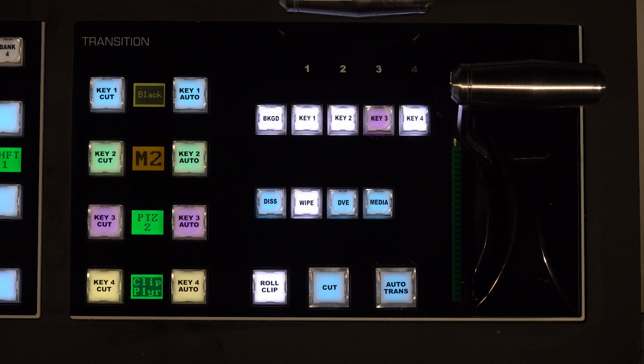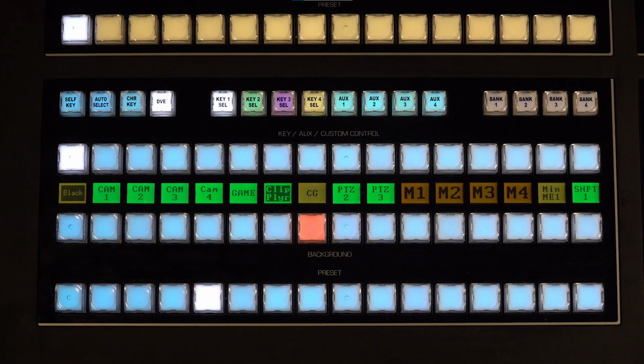To remove the key from program, press the key, deselect the background, and you can cut or transition out the key as desired. It will put it on preview, where you can reselect your background and deselect the key to remove it entirely.